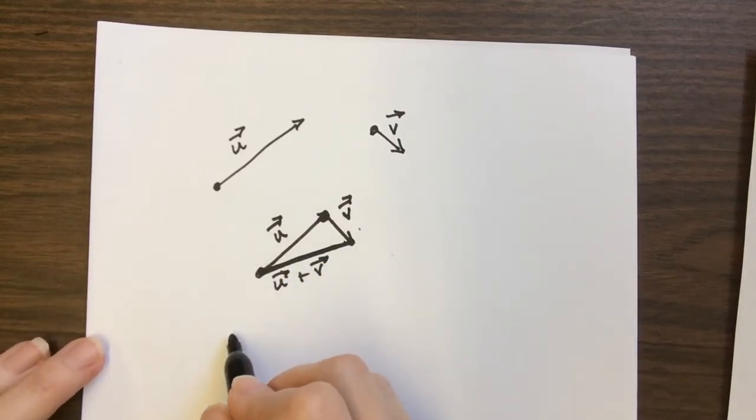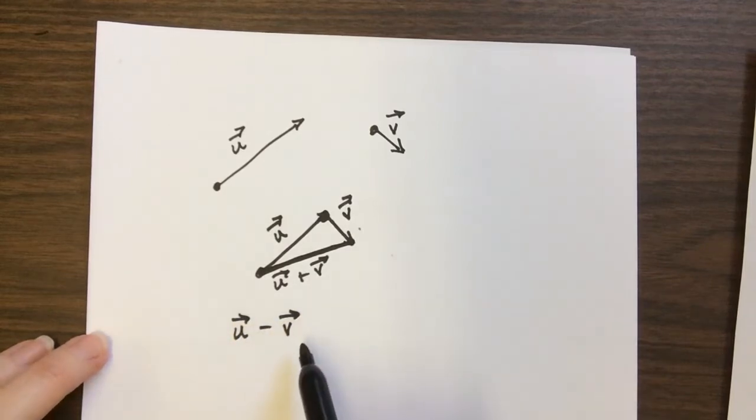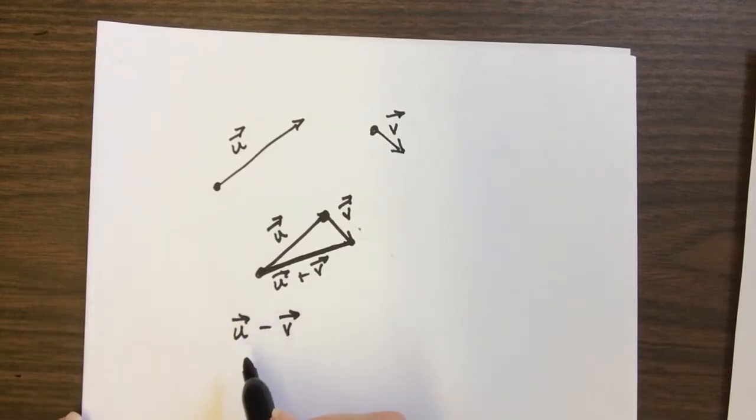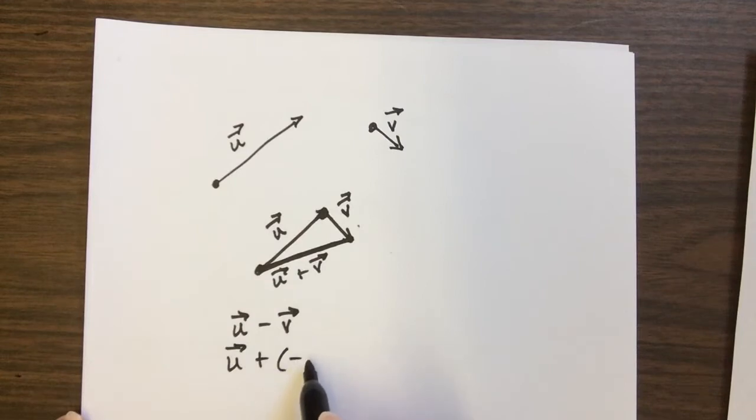If I subtracted, let's do vector u minus vector v. Alright, so what's going to be important here is that you remember that subtracting is the same thing as adding a negative. And I've already talked about a negative vector. So a negative vector is just going to be going in the opposite direction of whatever vector v is.